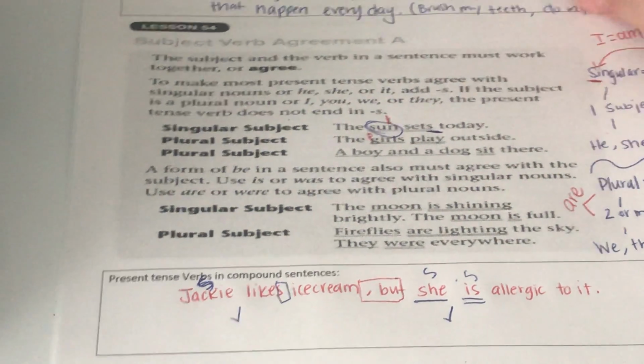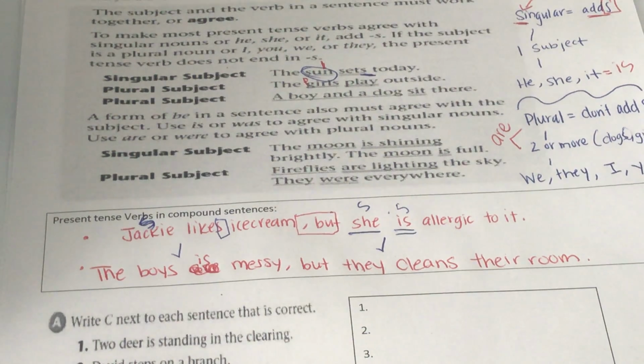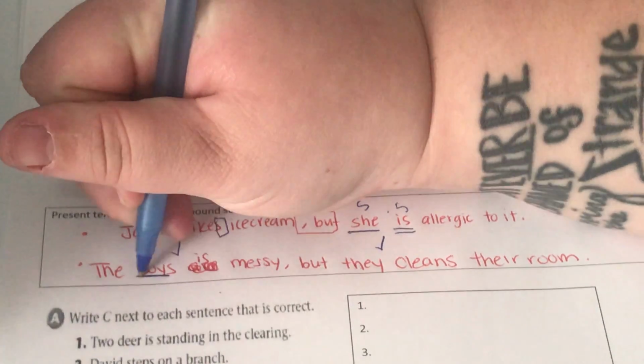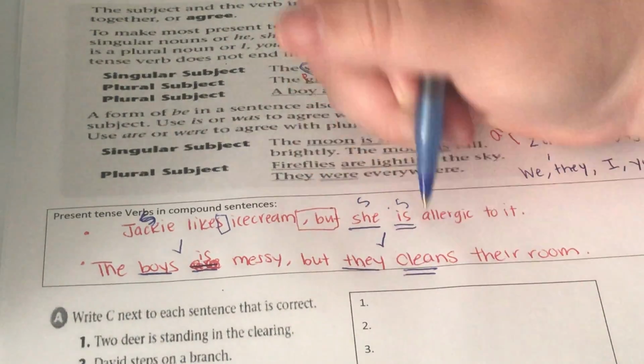Let's look at another sentence. The boys, actually let's say the boys is messy, but they clean their room. So I have the boys is messy, but they cleans their room. So I've got right here my subject, and I've got my verb, and over here I have my subject and I have my verb.